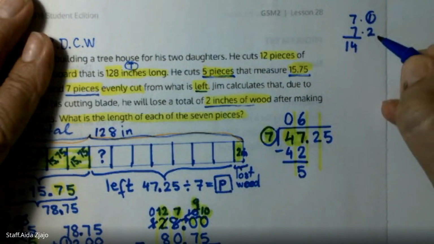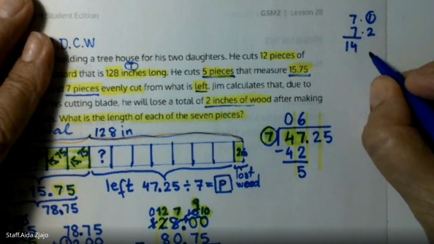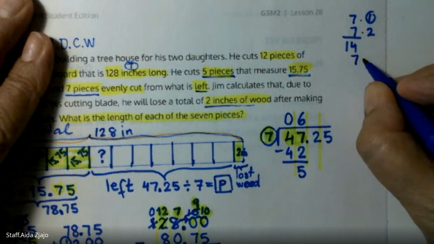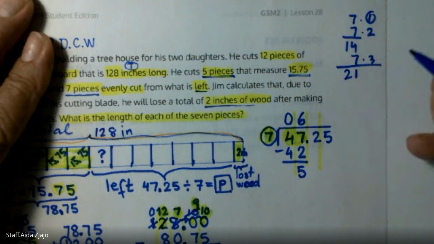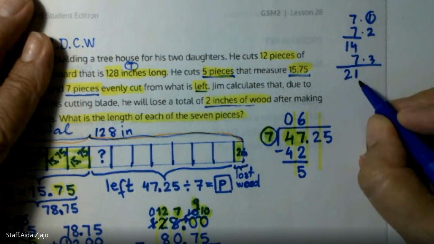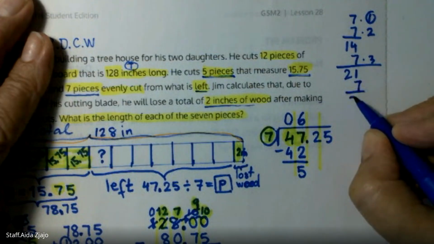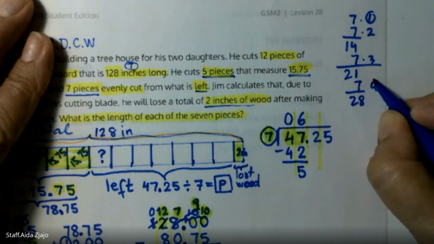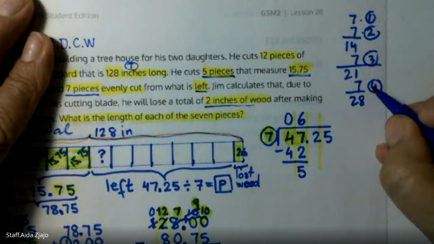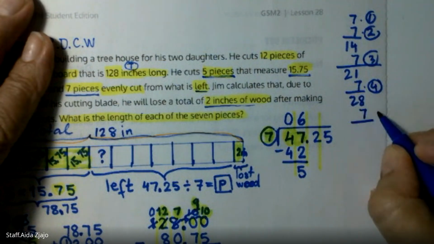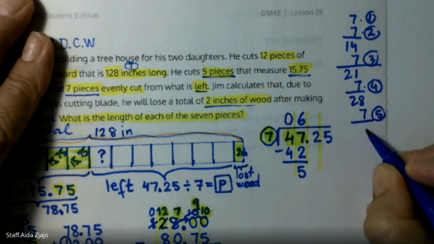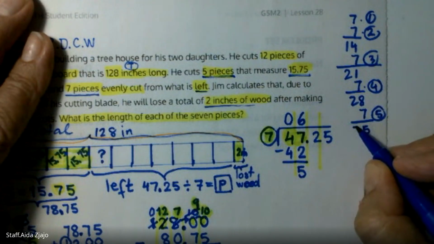1 times 7 is 7. 2 times 7 is 14. I'm going to add one more 7, and that will be 3 times 7, which is 21. And add 7 more, that will be 28. That's 4 times 7 is 28. And then add 7 more, that would be 5th, and that is 35.